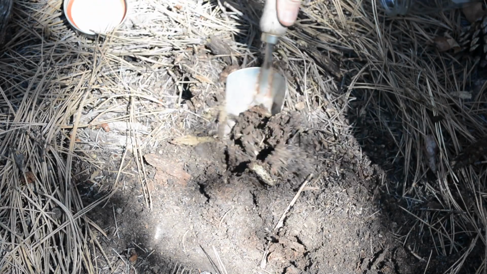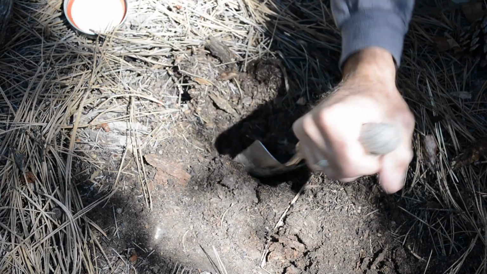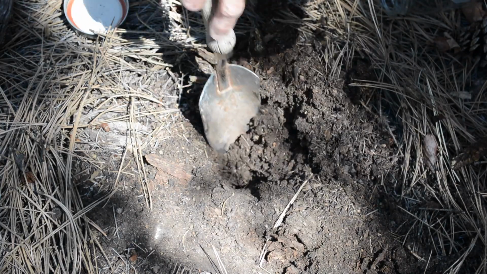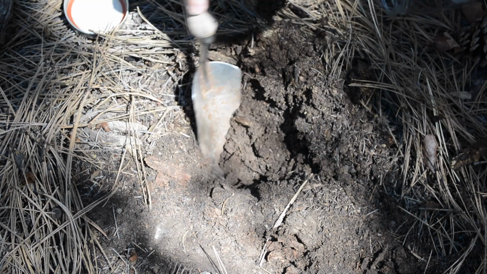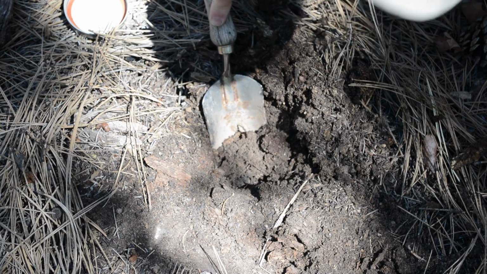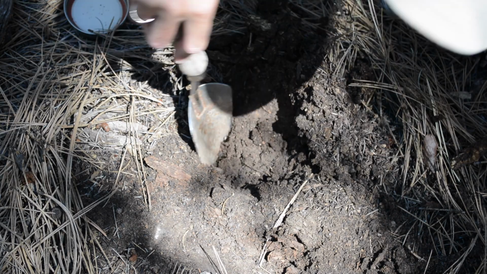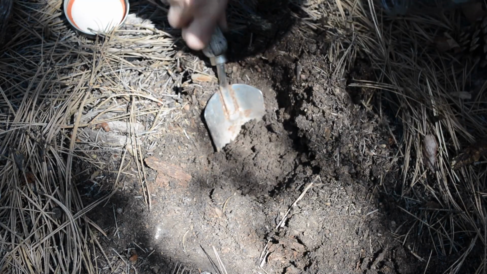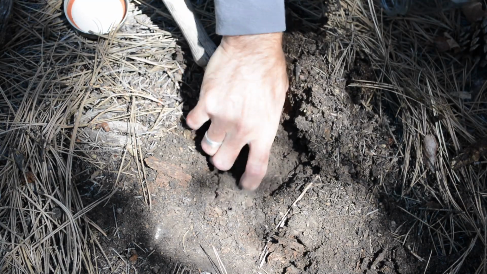That's okay. I'll go next to it. I'm just gonna go down however far I can. This is where the play part comes in and not the science part, because I'm not being very careful about how far down I am going. So here is a sample.